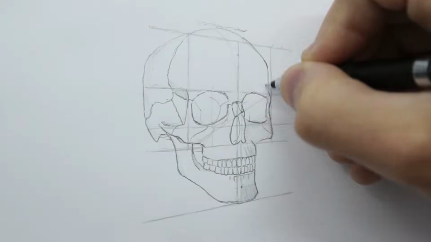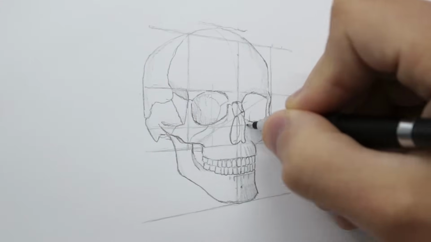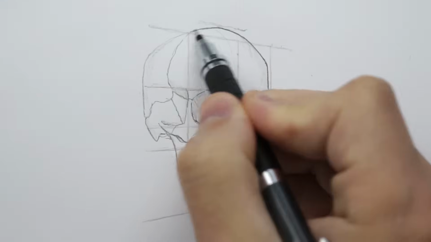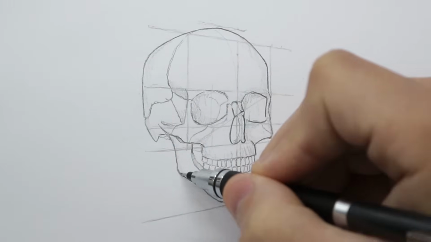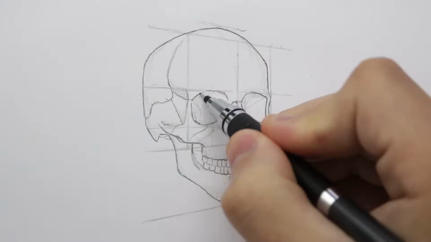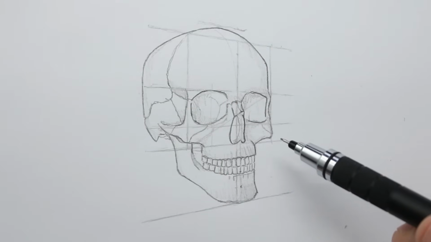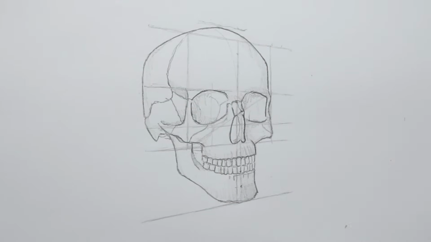Later in this episode we cover a more simplified approach for drawing the skull on any angle, but before we get to that, it's good to have an understanding of how perspective plays a part in anything we draw. We also need to be familiar with the bones which make up the skull and their forms, so let's use this drawing to have a look at that.